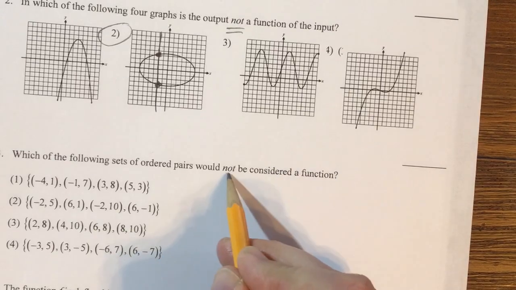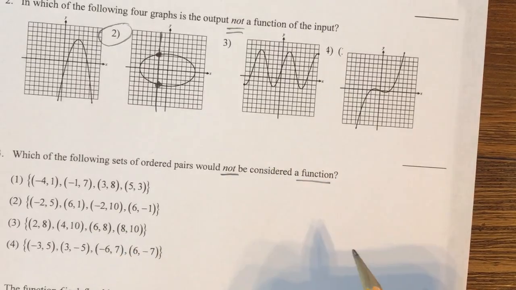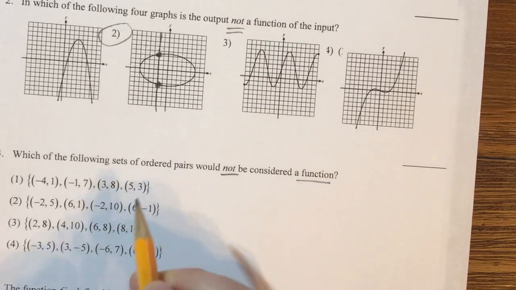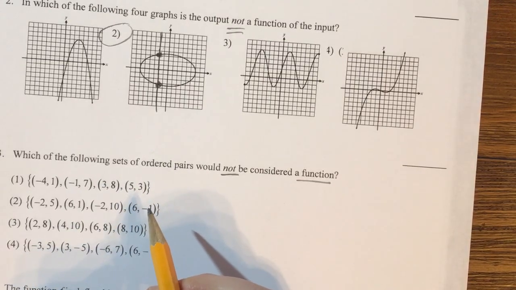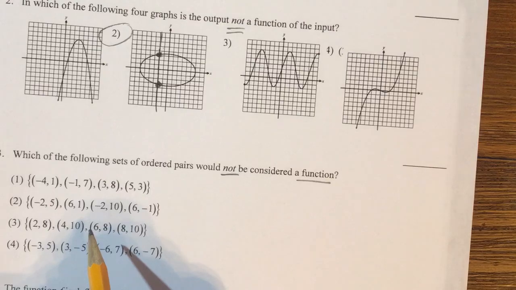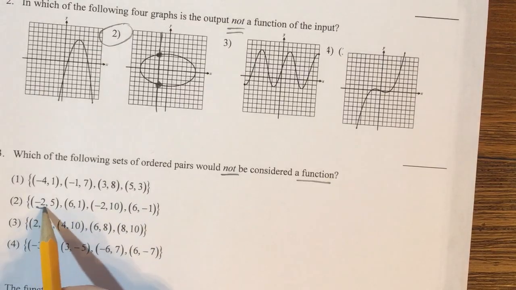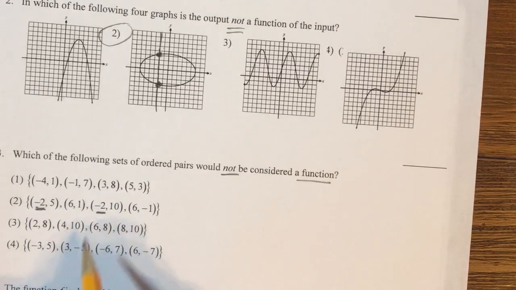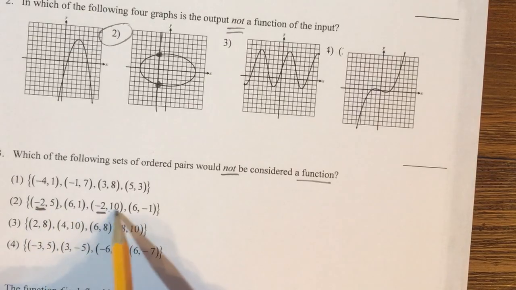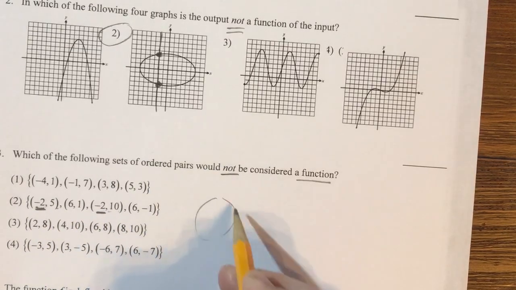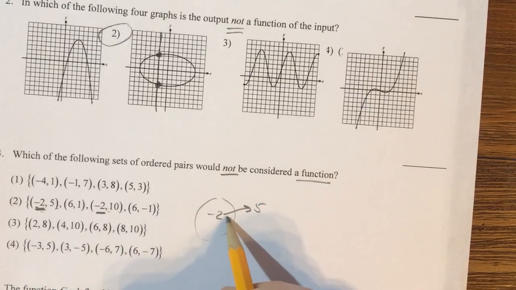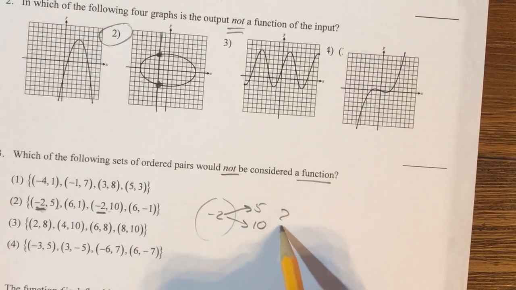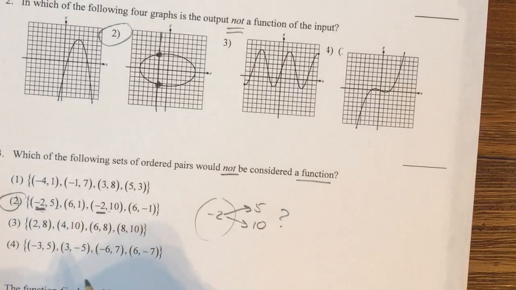Which is, again, not a function. All right, so looking for an input that occurs twice. For example, right here, -2. Where's -2 going? Is it going to 5 or is it going to 10? I guess it's going both places if I was drawing it like this. Where's -2 going? It's going to 5 or it's going to 10? We're not sure. That's not good. It's not a function.